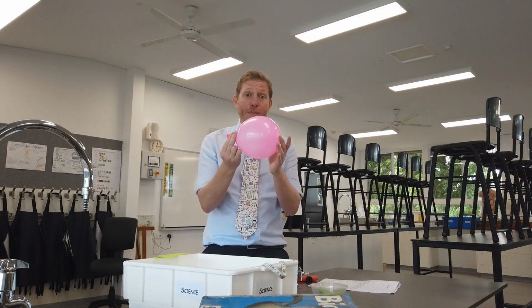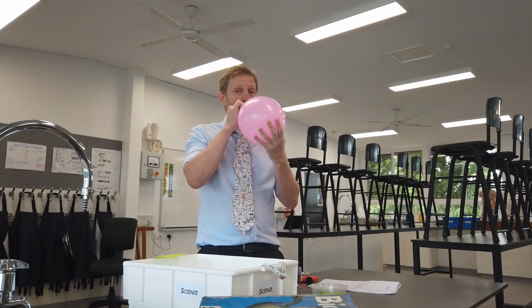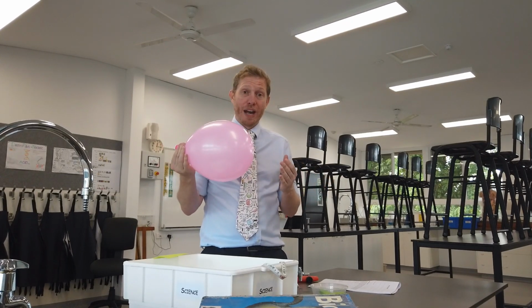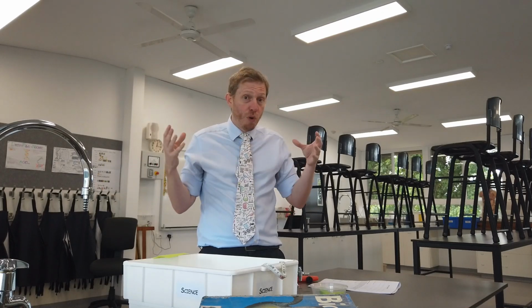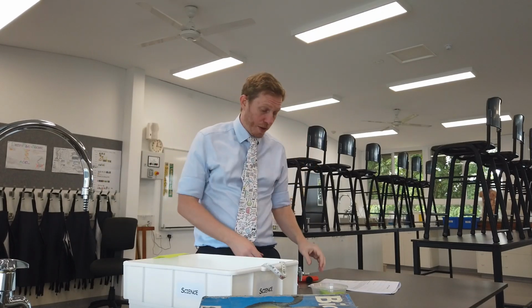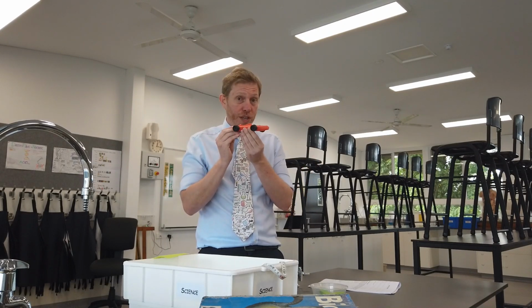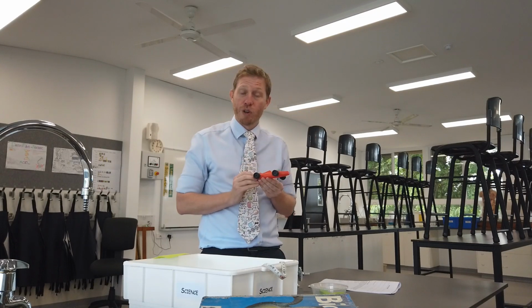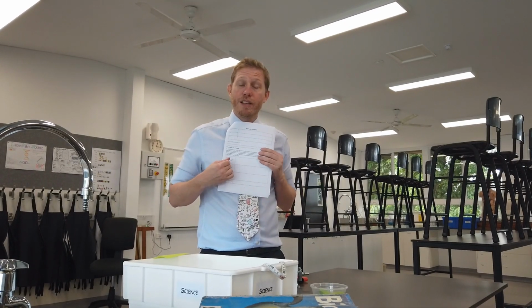So this, for example, may be our smallest size. So I can inflate it more. And obviously when I inflate it more and let it go, you will see that more force is likely to come out of the balloon. We can therefore assume the larger the balloon, the more force is applied to the car and the further it can go. So our independent variable, the thing that we are likely to change, is going to be the size of the balloon.